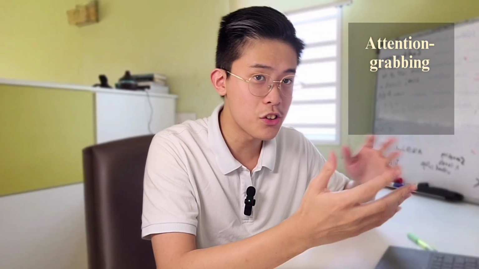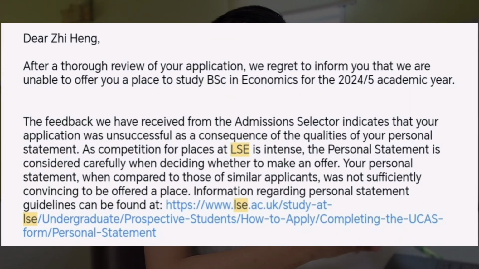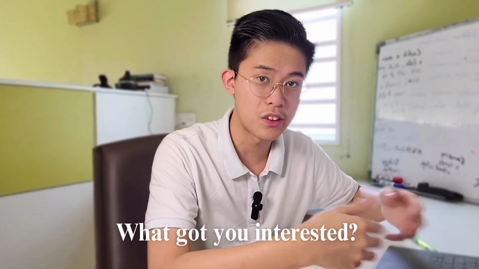Now that I read the personal statement back, I would say that the merit of this paragraph is that it is attention-grabbing and entertaining to read. But the problem about this paragraph is it doesn't show my passion for the cause, which is probably part of the reason why LSE thinks that my personal statement is not convincing enough. Because the first paragraph is the place where you need to show what got you interested in the cause in the first place. So I wasn't really doing that.